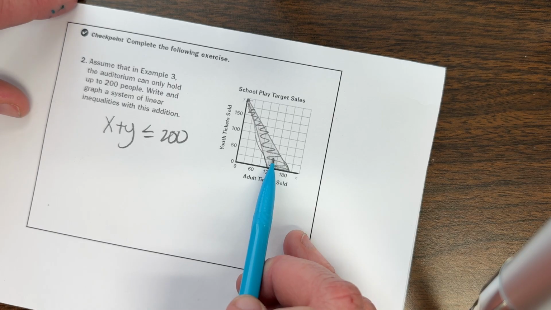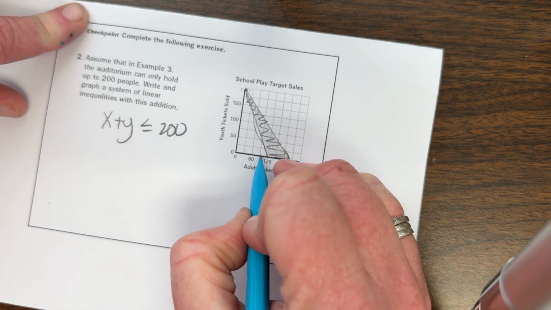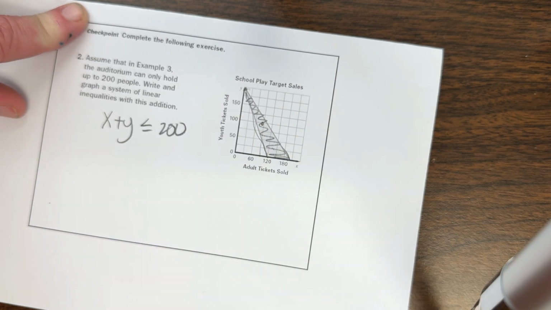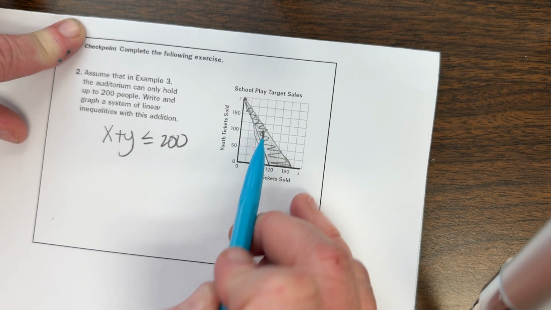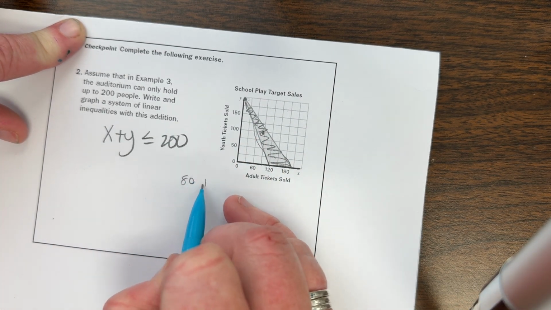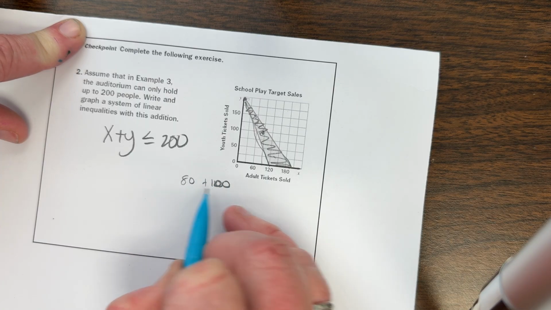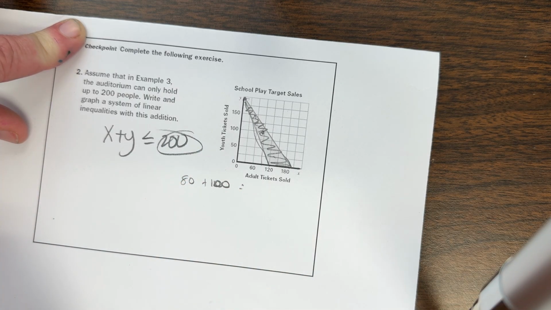What was the other one? 80 and 100. So here's 80 and 100. Would that still have worked? Correct, because it's now part of my 80, 100. It was in it, and it adds up to 180, which is less than 200.